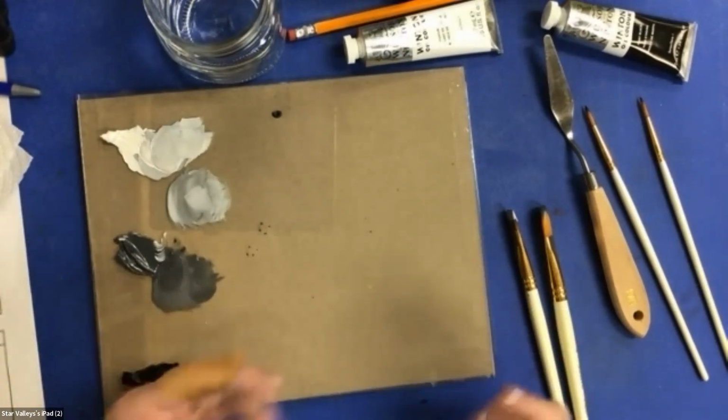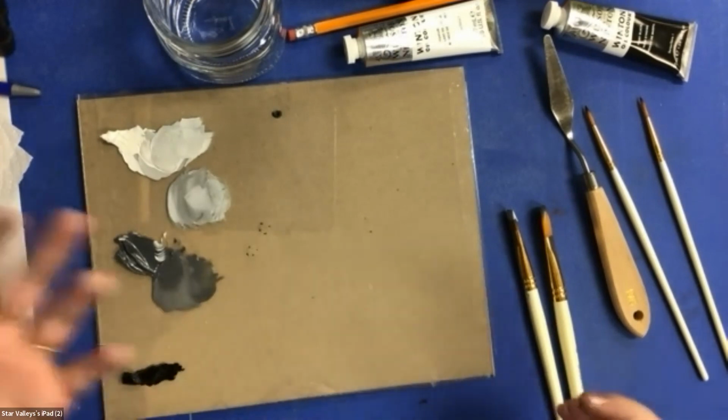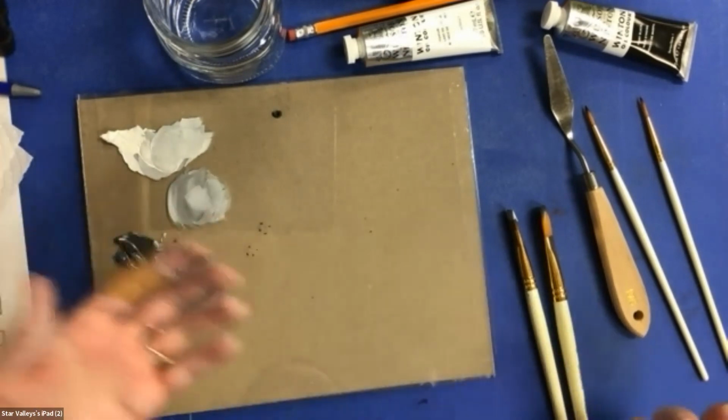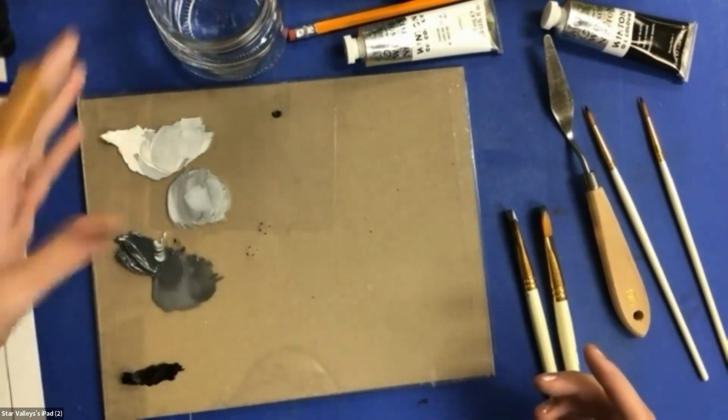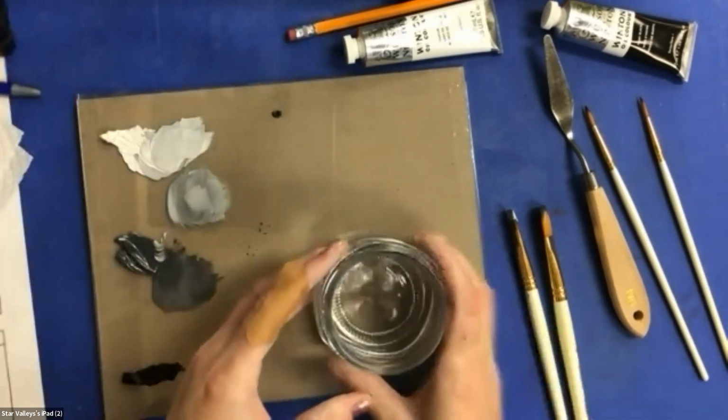All right. So for the last thing that I want to show you guys as you're finishing up, we need to be able to clean our brushes and stuff properly. So I take my Gamsol.